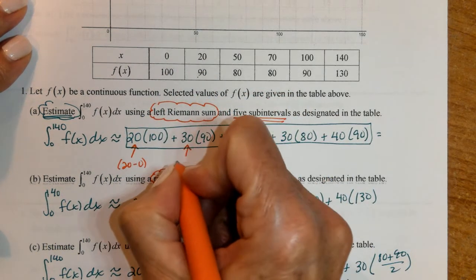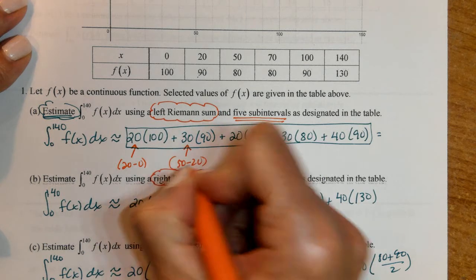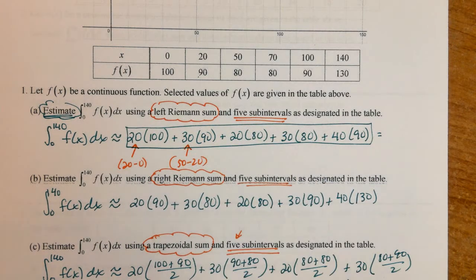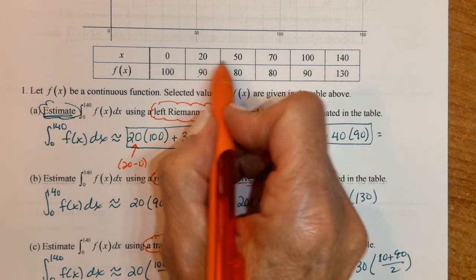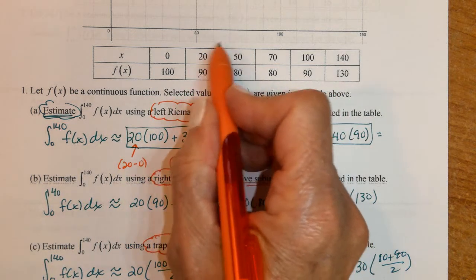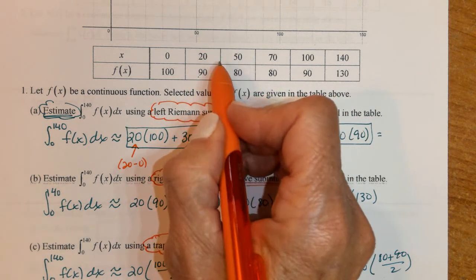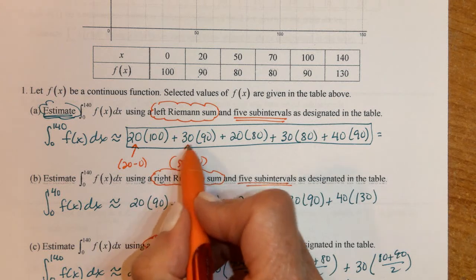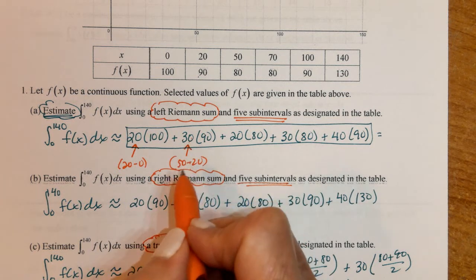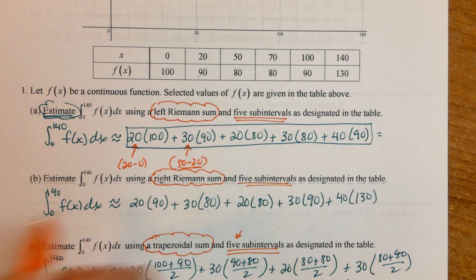Write 30 as 50 minus 20. You could do that. AP doesn't require that. They can see. A lot of times you can subtract this very quickly, so you can just write the 30 for that. But you could, if you wanted to, write 50 minus 20.